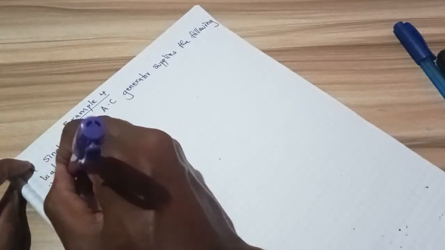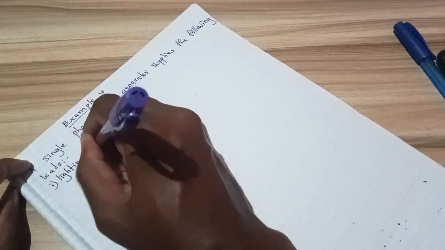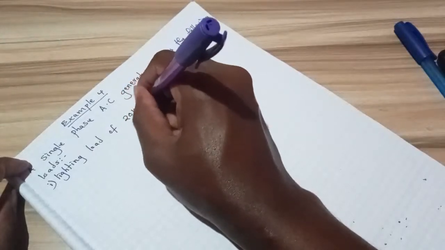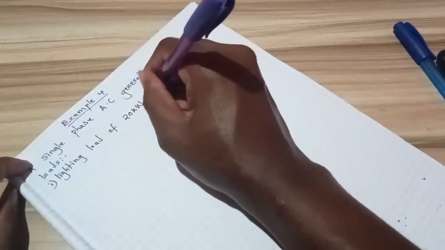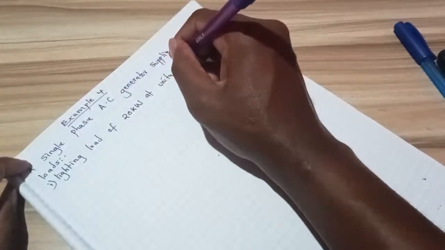So one is a lighting load of 20 kilowatts at unit PF.